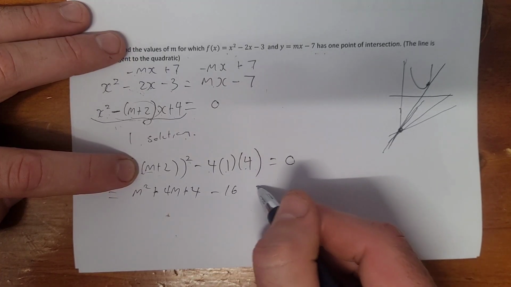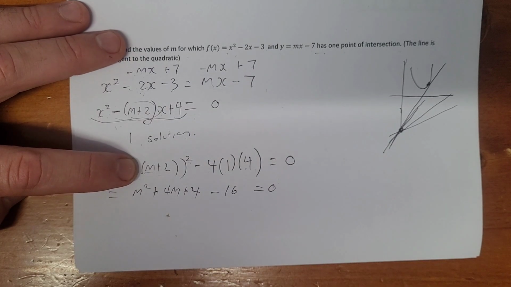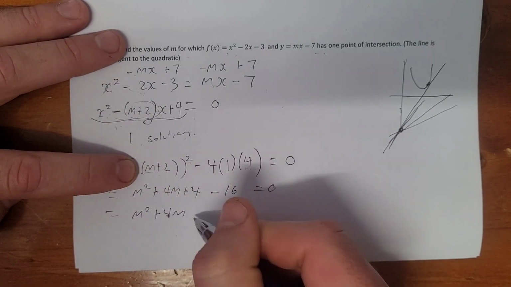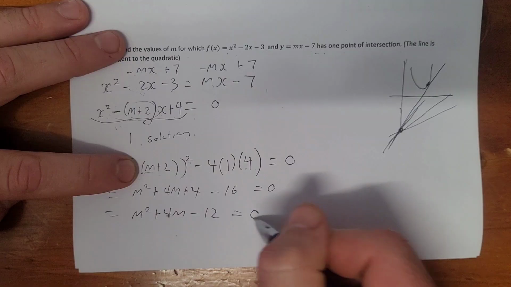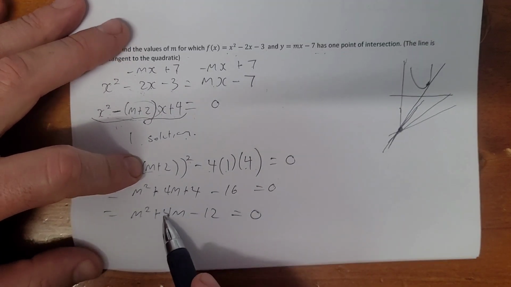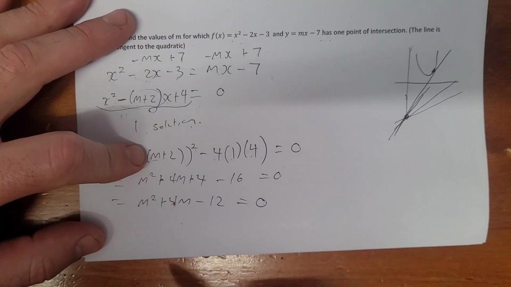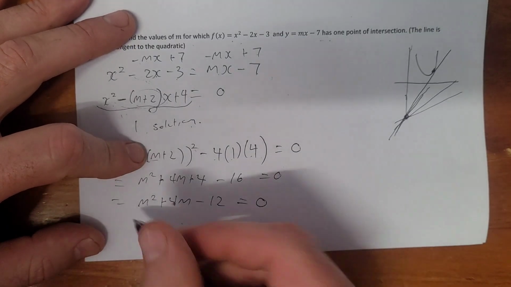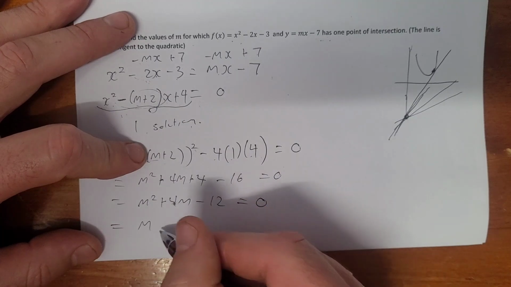That's going to be take away 16. All right. So this gives us m squared plus 4m take away 12. And then we're looking for two numbers that multiply to minus 12 and add to positive 4. So that's going to be positive 6 and negative 2.